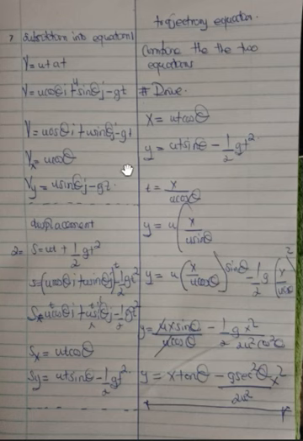Right now you are going to have two components, because the velocity acts in the horizontal direction and in the vertical direction. So we have Vx, meaning the x direction, and Vy, meaning the vertical direction.